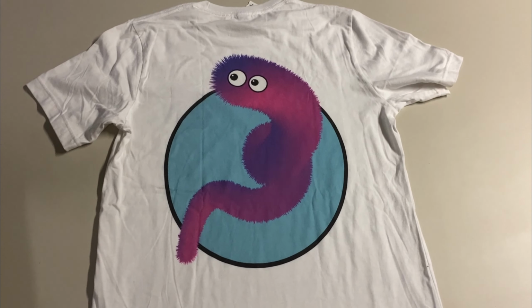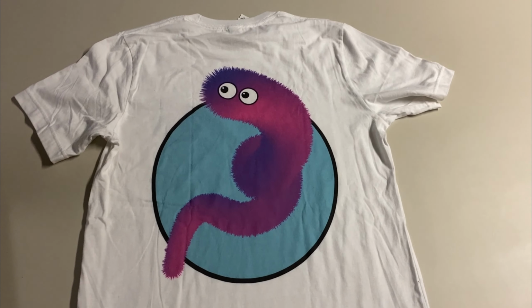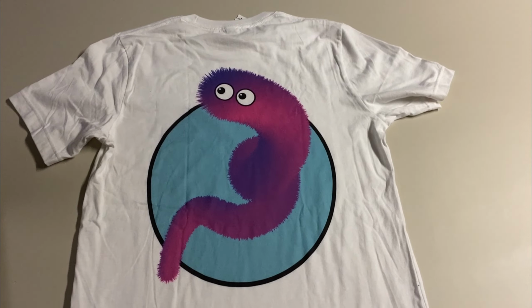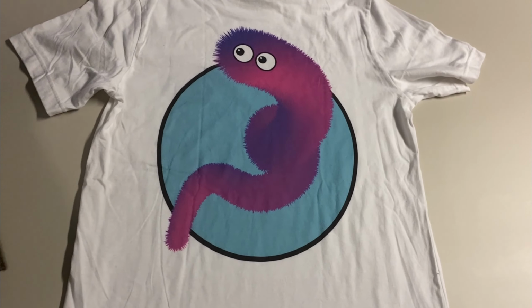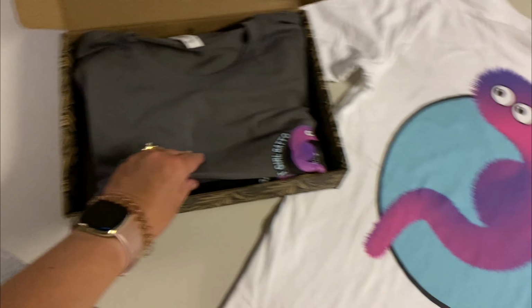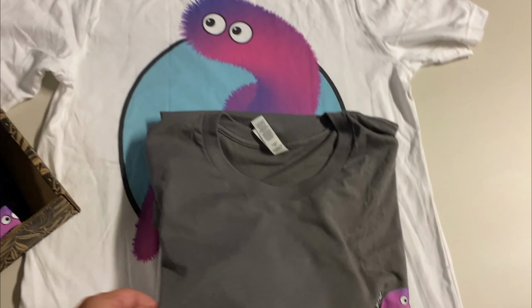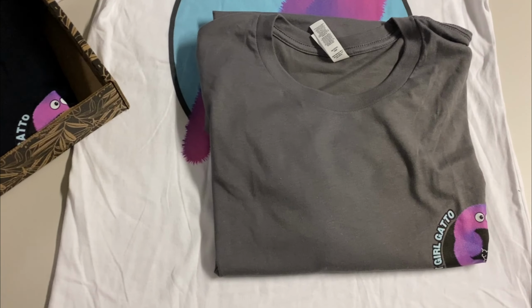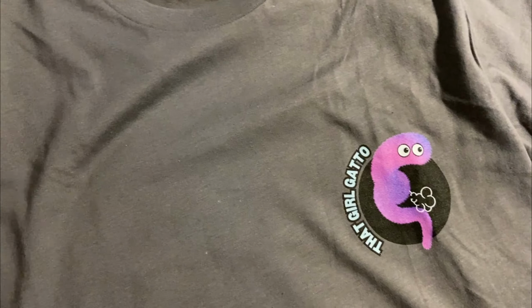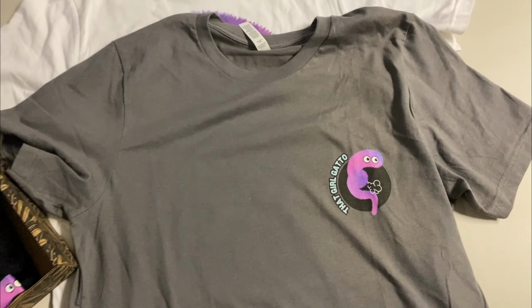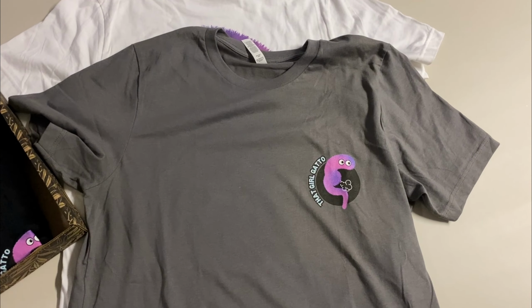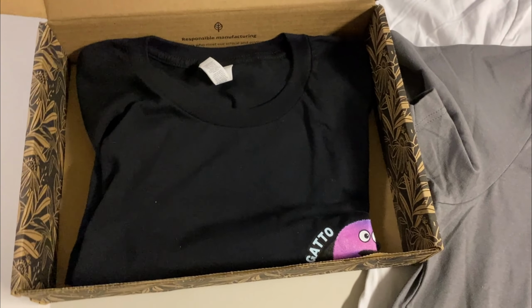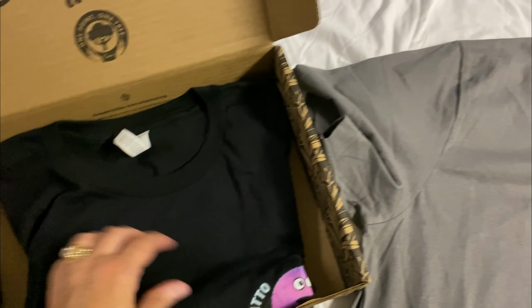And it came out exactly as we had designed. And also in the box, we have a gray t-shirt, and this is the large. And we also have a black one in the box.